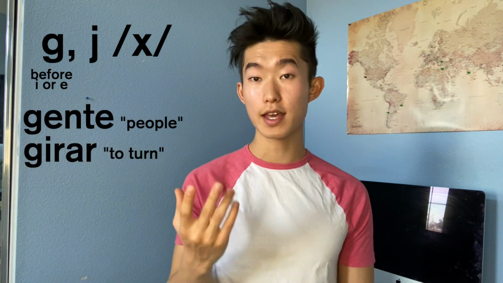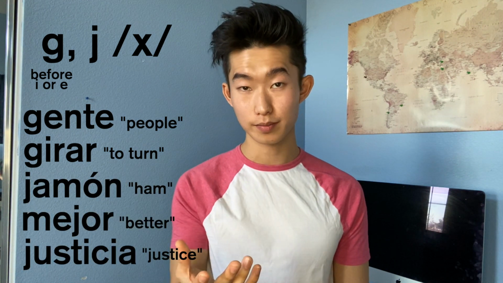Now the G in Spanish is so light sometimes that the sequence of sounds G-U-A in Spanish actually sounds more like a wa. So the words guapo, guay can end up pronounced like guapo, guay. Especially if you're speaking fast and informally, someone could say, que guay. Now the G and the J come into play with this other sound, very guttural. So in words like gente, girar, jamón, mejor, justicia.